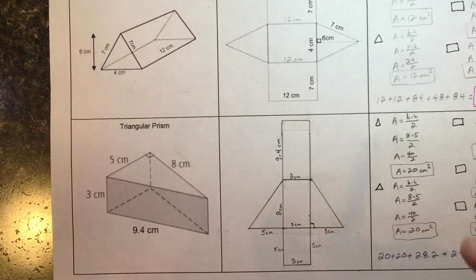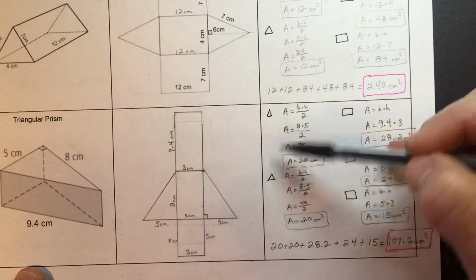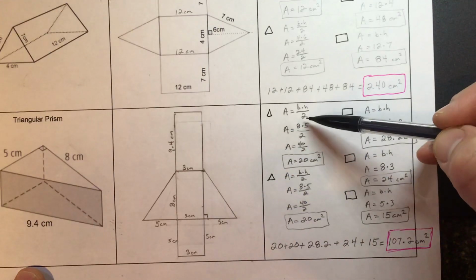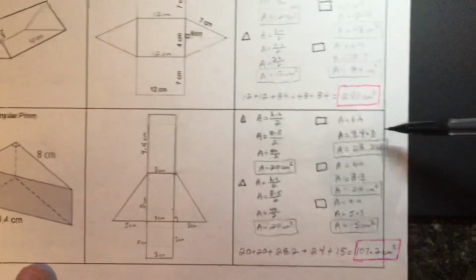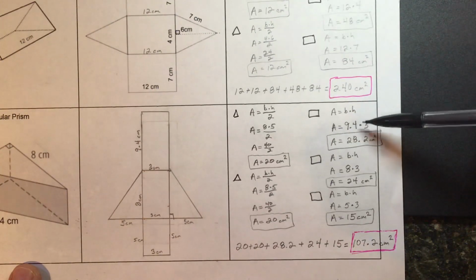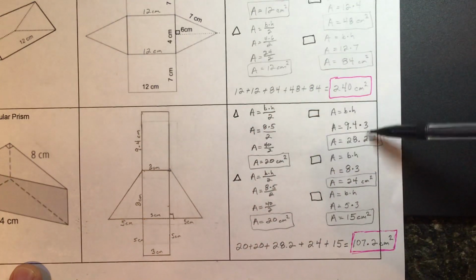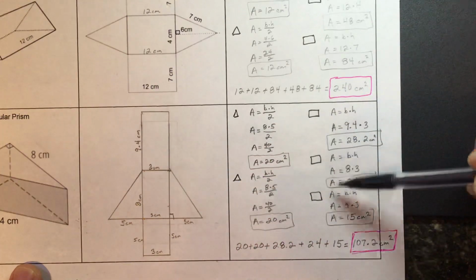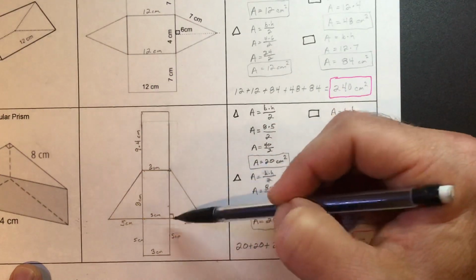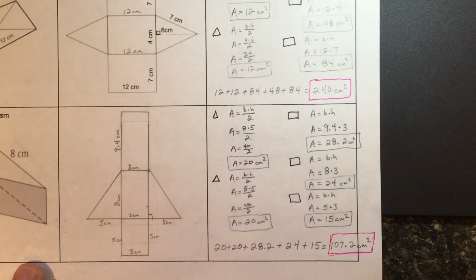So then we just repeat the same process. The triangles again are 8 by 5. Base times height divided by 2, so 40 divided by 2 is 20. And then our rectangles: we had this long one of 9.4 by 3, which is 28.2 square centimeters, 8 by 3, which is 24, and 5 by 3, which is 15. We add all those together, and we end up with a total of 107.2 square centimeters.